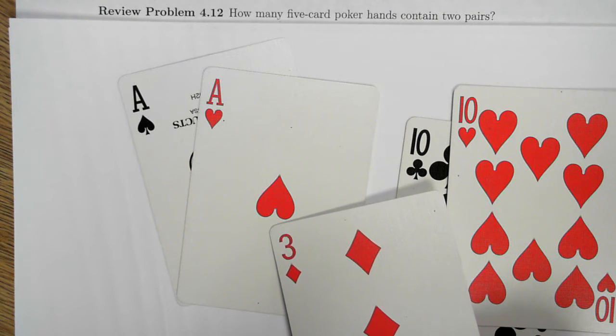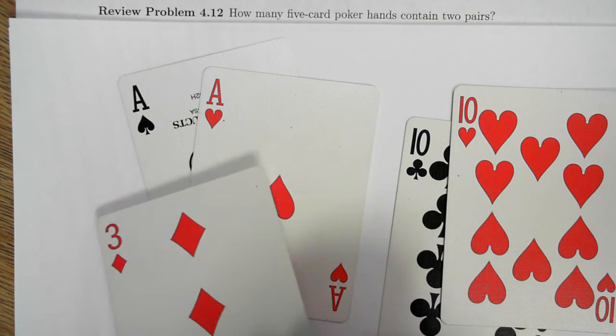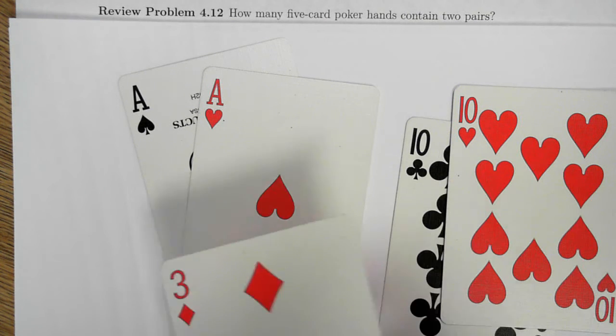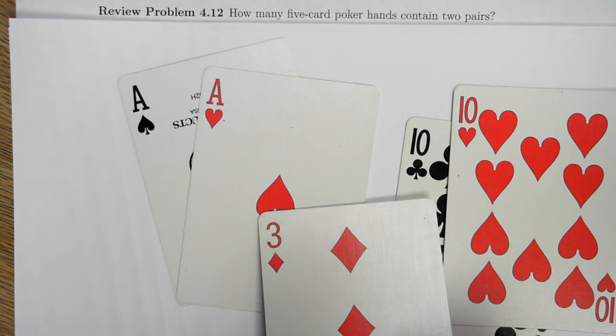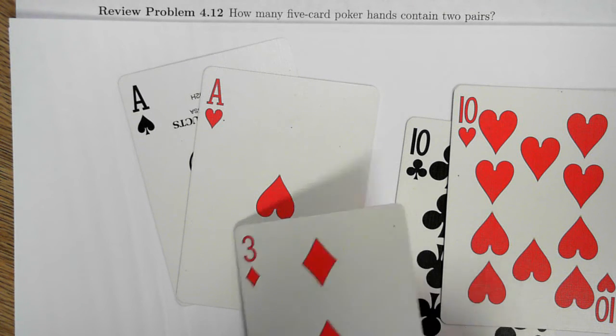So if your 5 cards are these 5, then we would say that this has 2 pairs. This is a pair, this is a different pair, so I can't have 2 aces again. And then the 5th card can be anything. Okay, now how many ways are there of doing this?